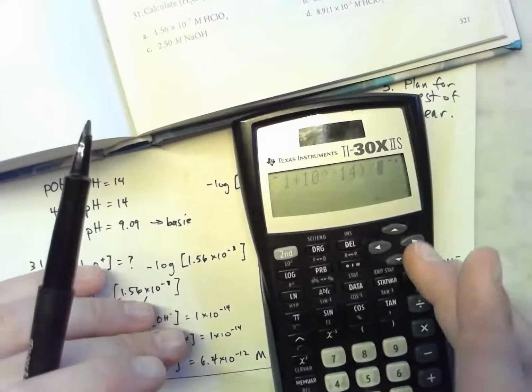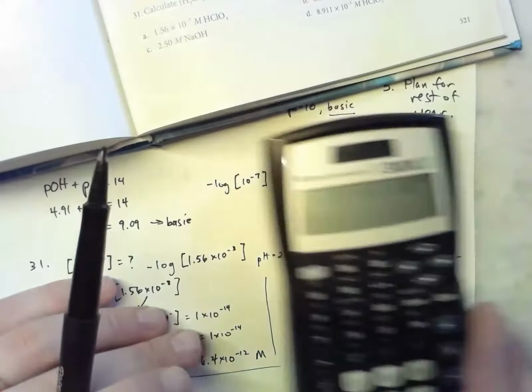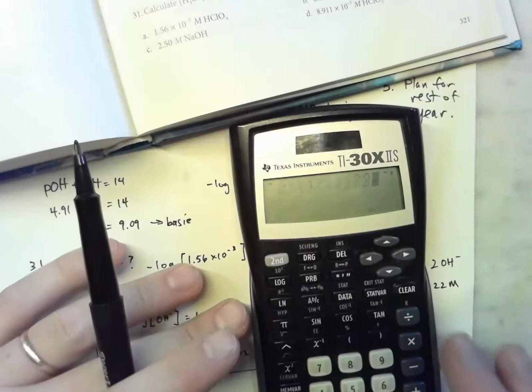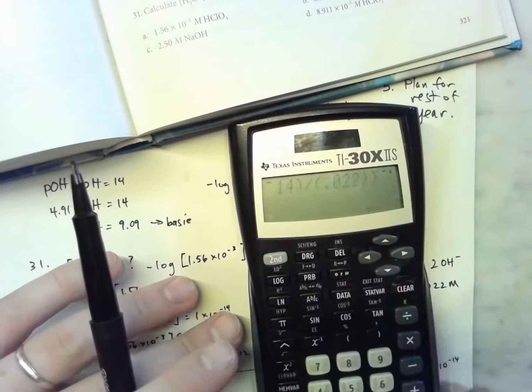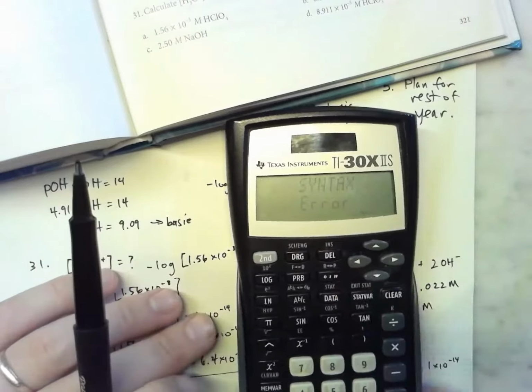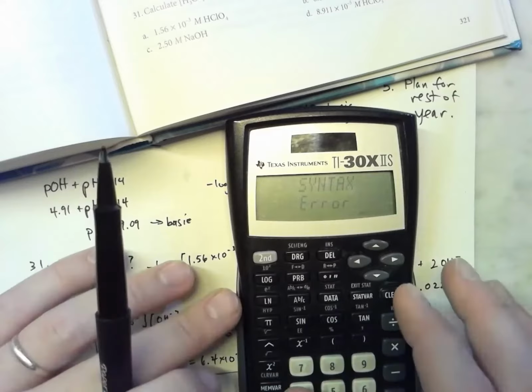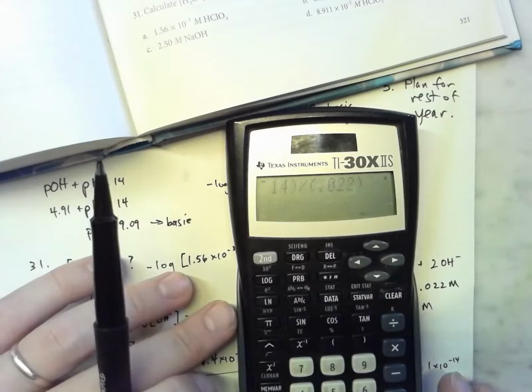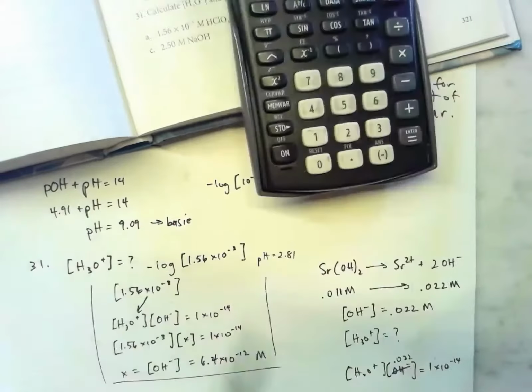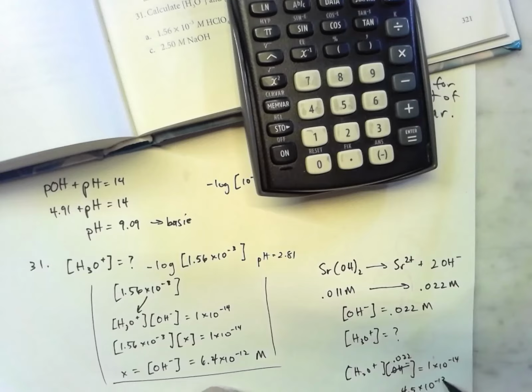All right, divided by what? 0.022. Let's see. Delete. Okay. So 4.5 times 10 to the negative 13th.